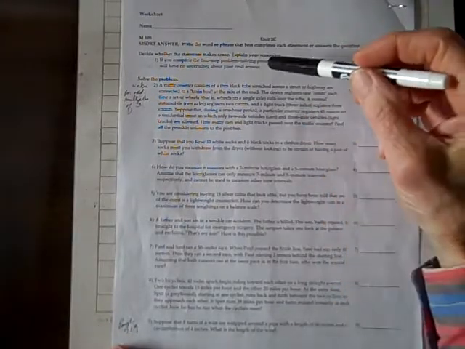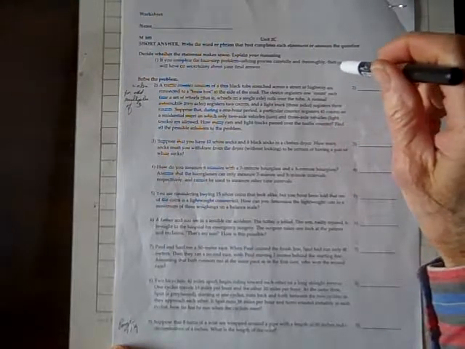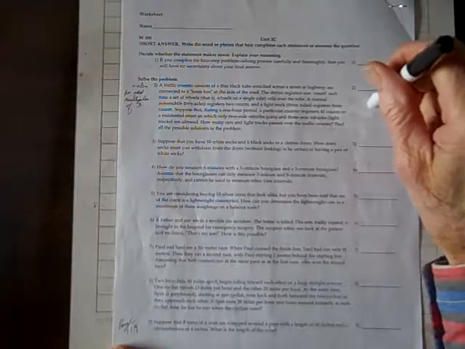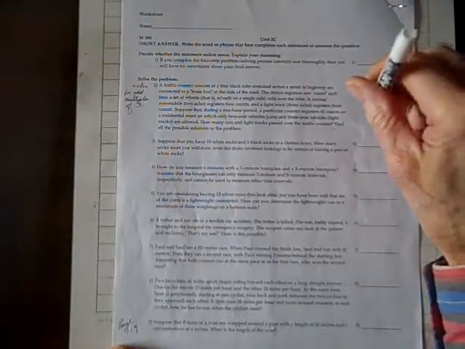Well, now we're doing worksheet 2C. So the first question is: if you complete the four-step problem-solving process carefully and thoroughly, then you will have no uncertainty about your final answer.